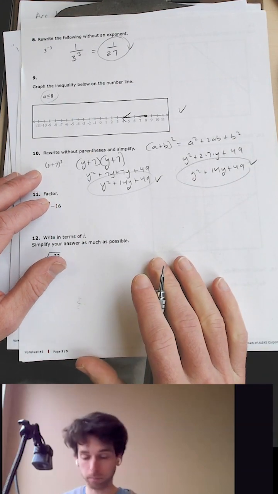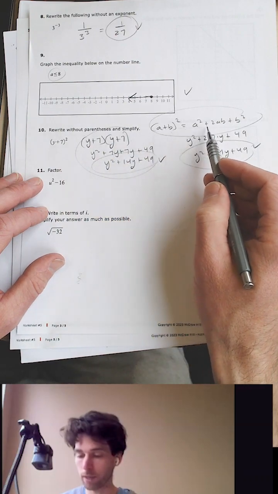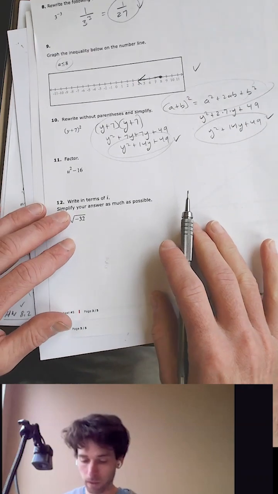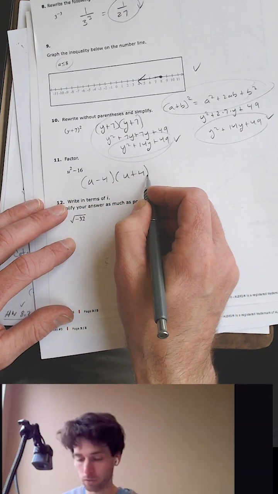And that's the same. So these, again, are our two methods of doing this: FOIL and recognizing that this will just equal a squared plus 2ab plus b squared. Factor u squared minus 16 is simply u minus 4, u plus 4.